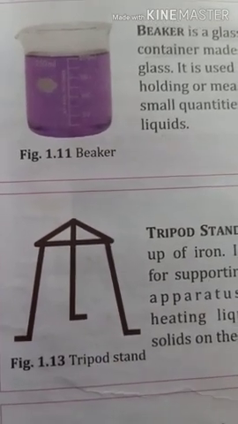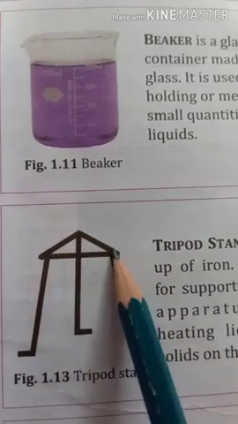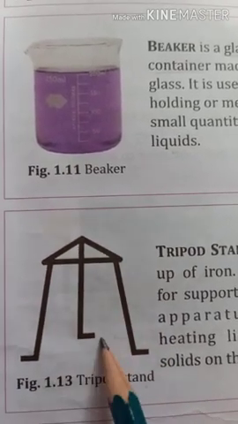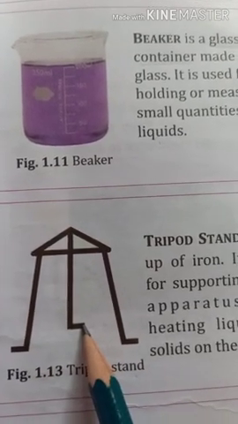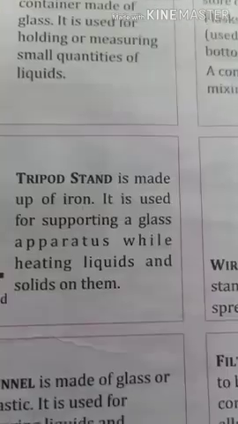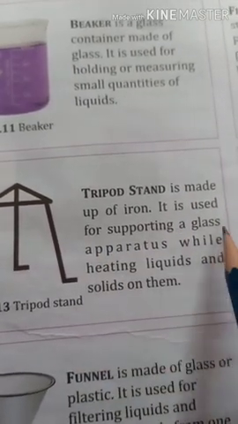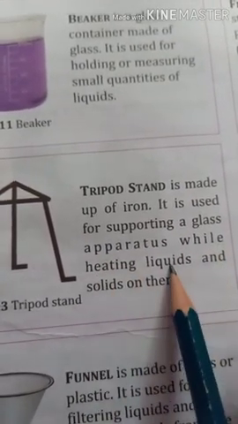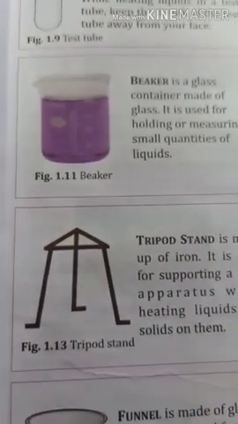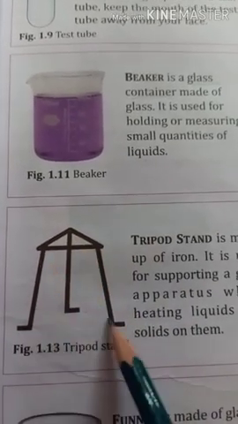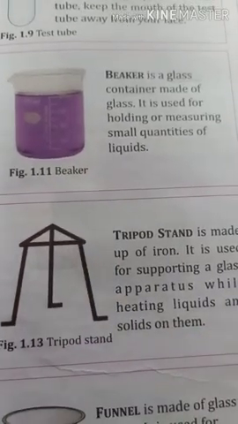Next is the tripod stand. Tripod stand is made up of iron. This is a tripod stand and it is made up of iron. This tripod stand is similar to the stand on a gas stove used in our kitchens. So this tripod stand is made up of iron and is used for supporting glass apparatus while heating liquids and solids on them. So while heating liquid on gas, this tripod stand is used just as a support for another apparatus.